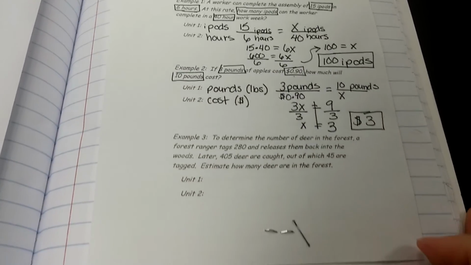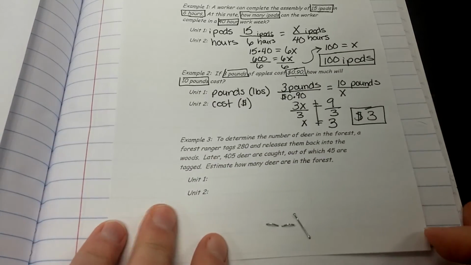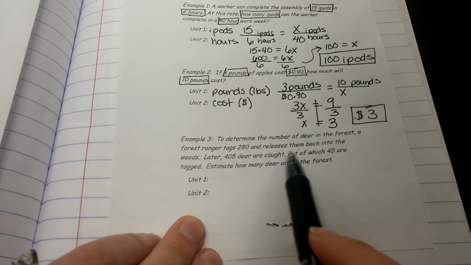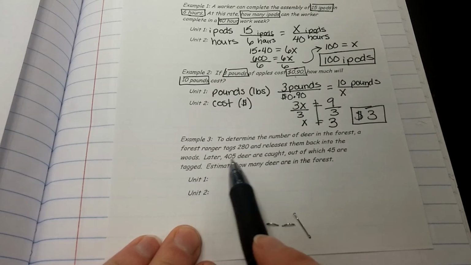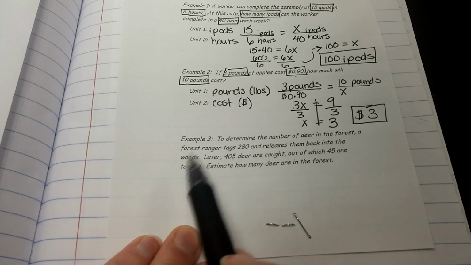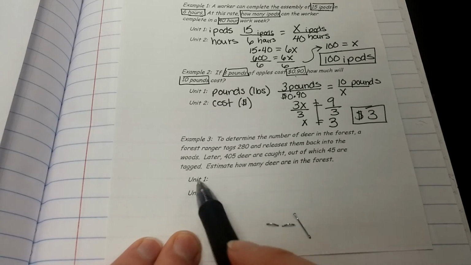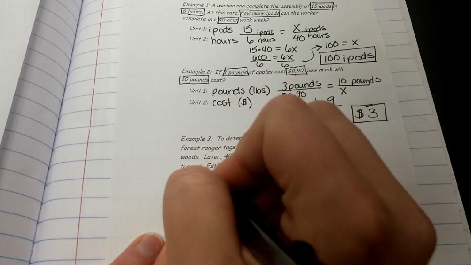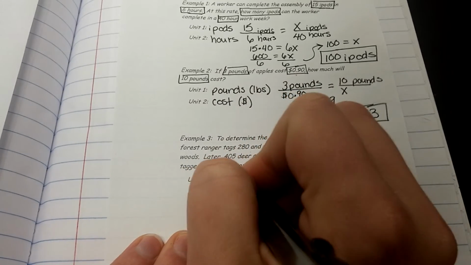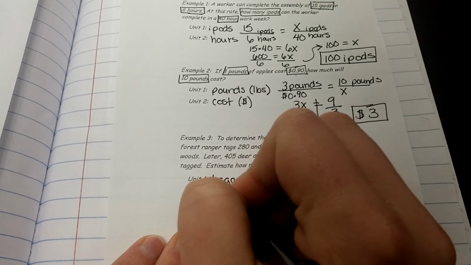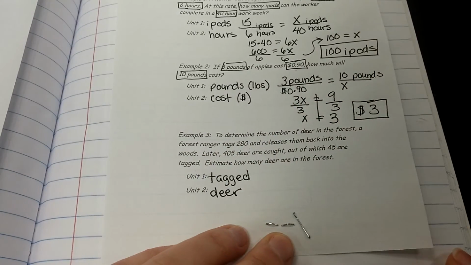All right, last example for today. In order to determine the number of deer in a forest, a ranger tags 280 and releases them back into the woods. Later, 405 deer are caught, out of which 45 are tagged. Estimate how many deer are in the forest. So the two things we're looking at are the tagged deer and then the number of deer total. It's a little bit trickier to identify the units on this one.